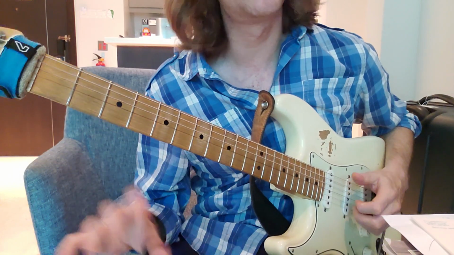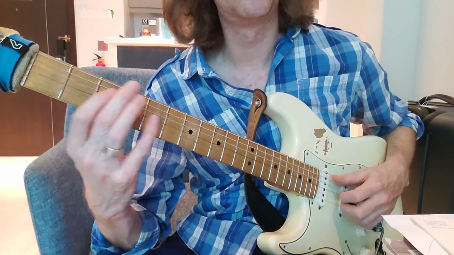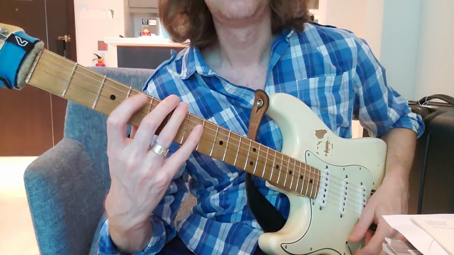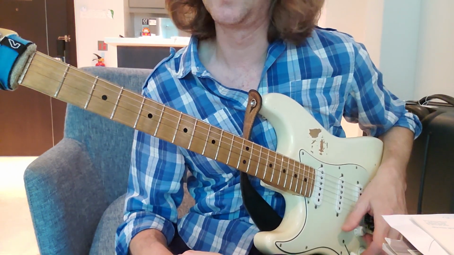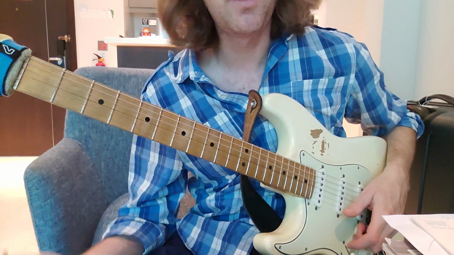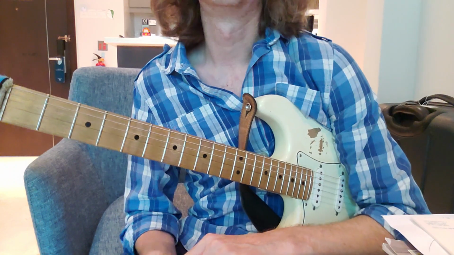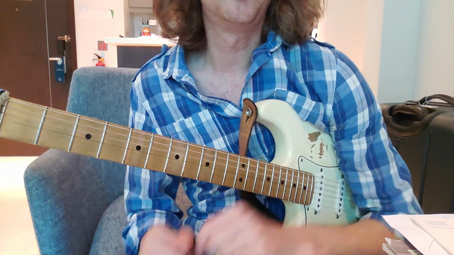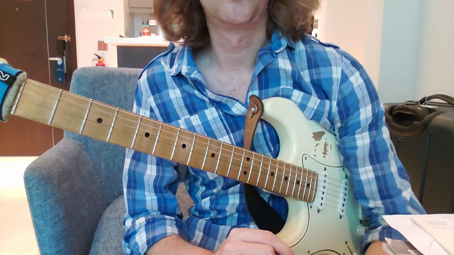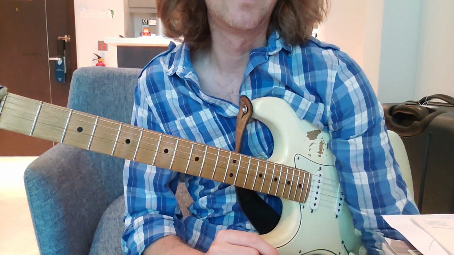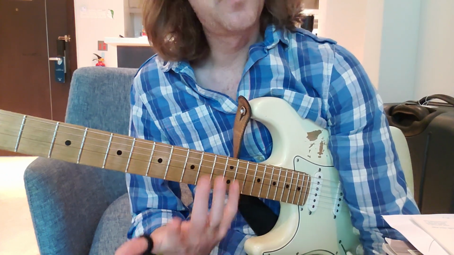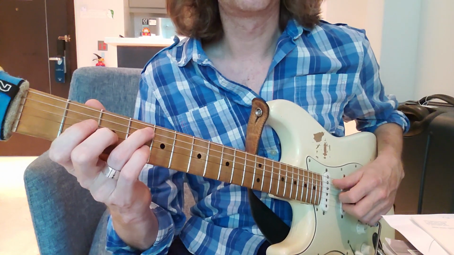Mode 4, the Lydian, the Simpsons theme tune, spacey. If you've ever listened to Flying in a Blue Dream by Joe Satriani, how does he get the sound out? I think it's the Lydian mode, but he modulates it through like 2 or 3 different keys, so it gets that kind of sound. The 5th mode, the Mixolydian, it goes over dominant 7 chords.